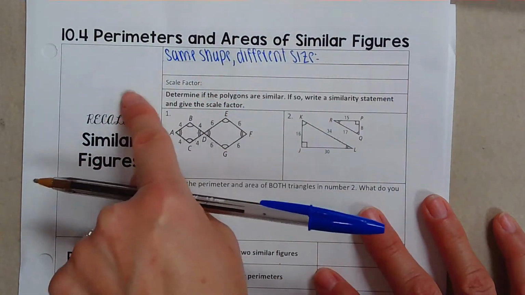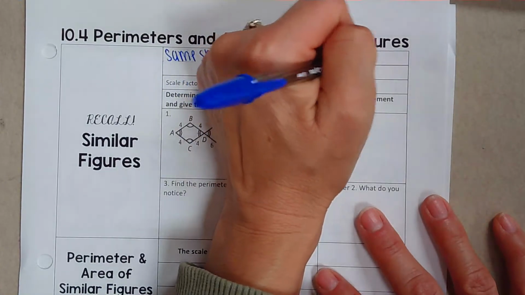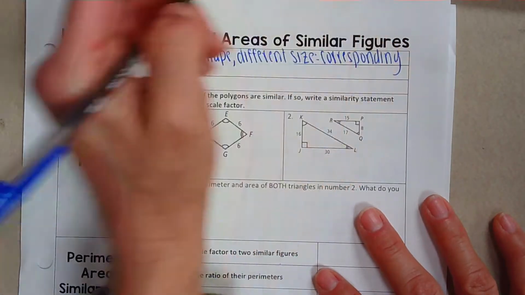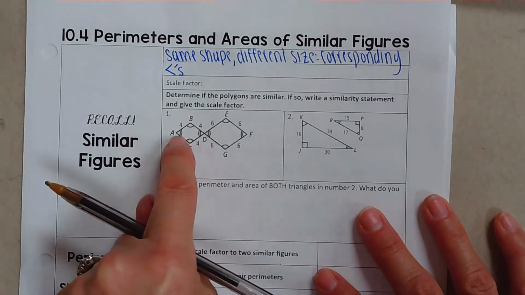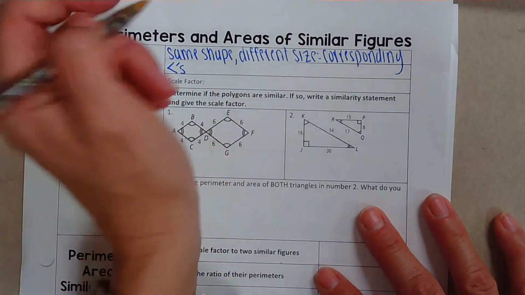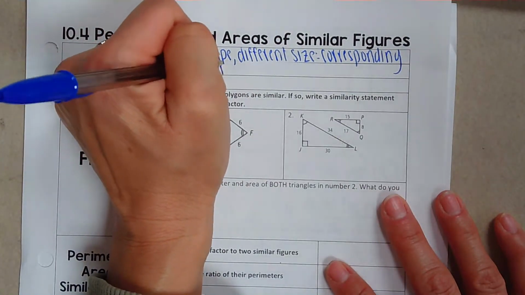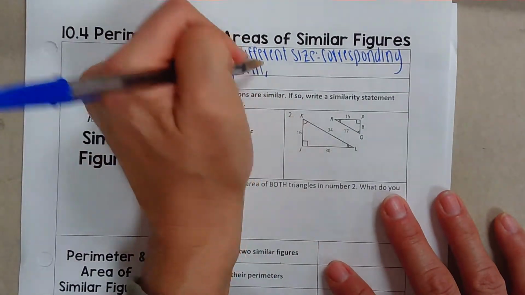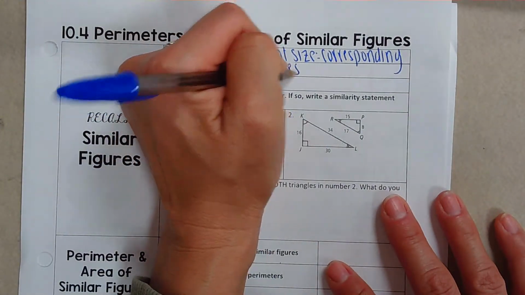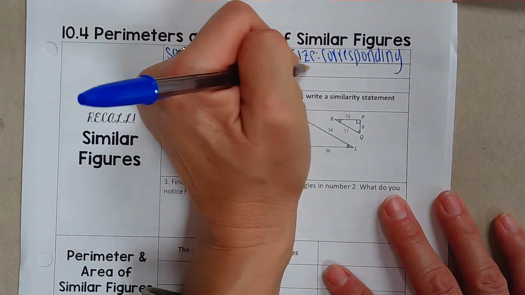Okay, so they're corresponding angles, like you see down here, right? Two lines and two lines. They're congruent. And their sides are proportional.